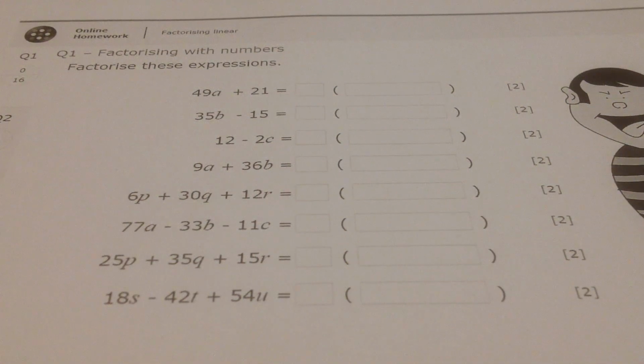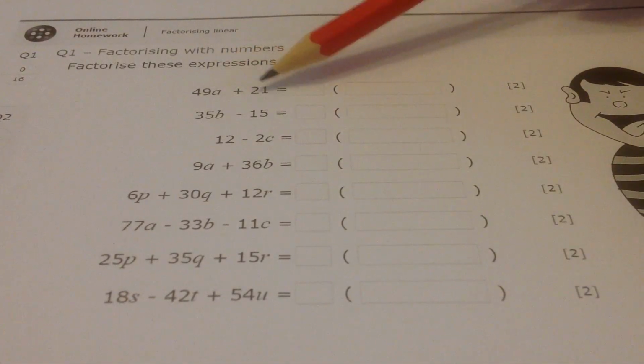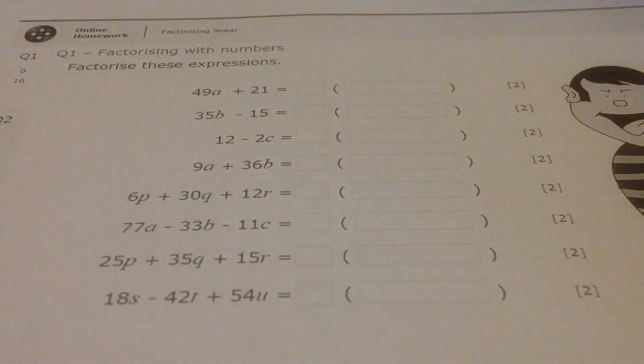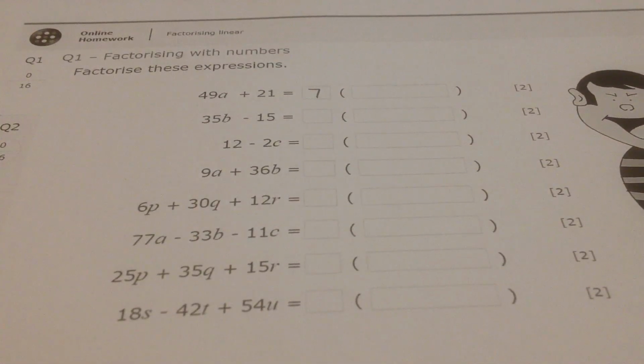For the first page of questions, we're just looking for numeric factors. So when we look here, we've got 49a add 21. Both 49 and 21 are in the 7 times table. So 7 is the factor that they share. That goes in front of the bracket.